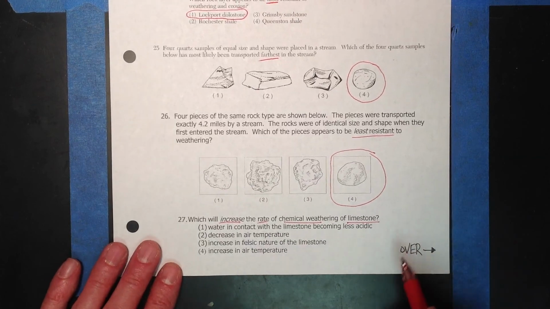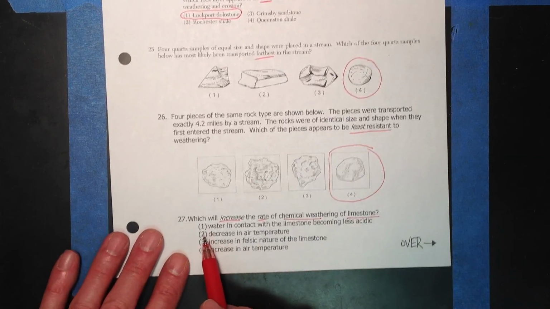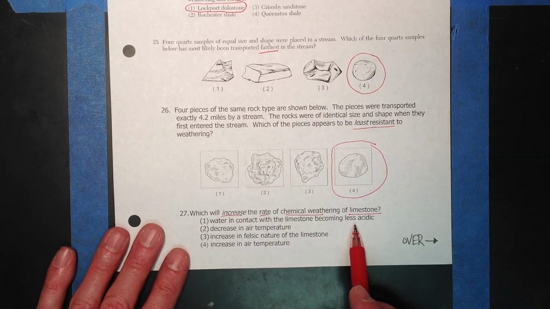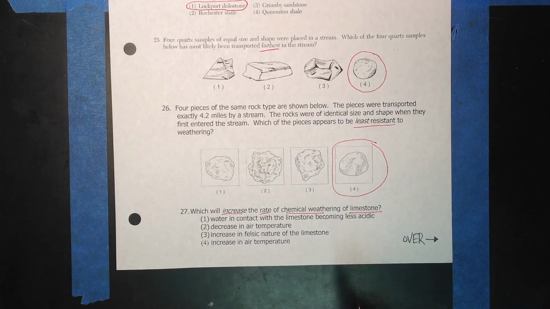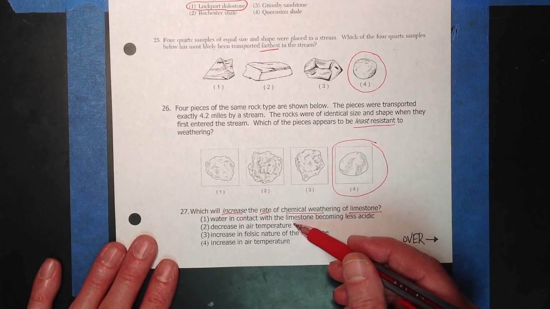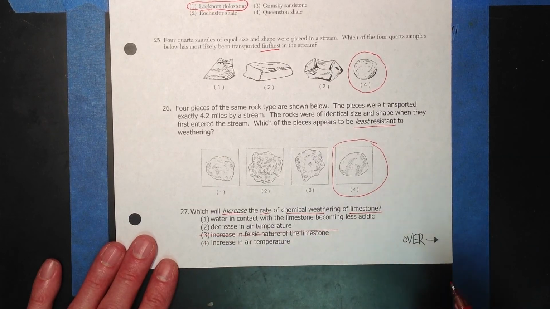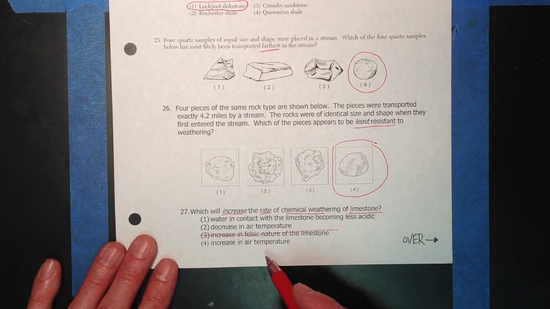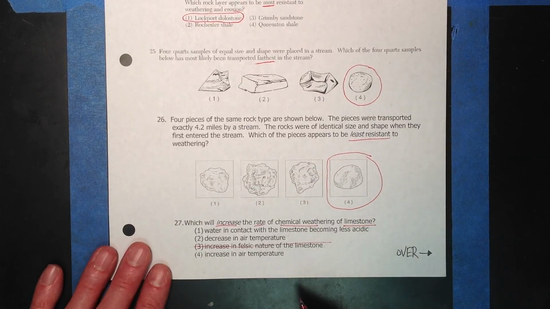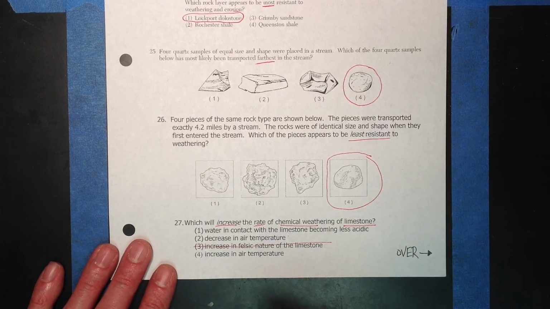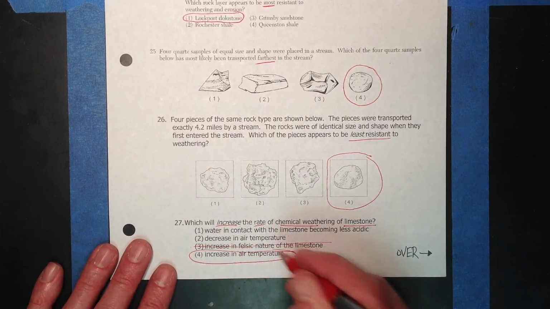So, things that can increase the rate of chemical weathering of limestone. 1, water in contact with the limestone becoming less acidic. No, that's not true. It would become more acidic to increase the rate. Decrease in air temperature, increase in felsic nature of limestone. That's kind of just one of those throwaway questions because limestone is not felsic. That's not a characteristic. That's an igneous rock, felsic or mafic, so it's definitely not that. The answer is increase the air temperature. And that's something you need to know: the hotter temperatures, when it's warmer, chemical reactions occur faster. Okay, know that. So the answer should be 4 for this one. Colder temperatures, chemical reactions slow down.